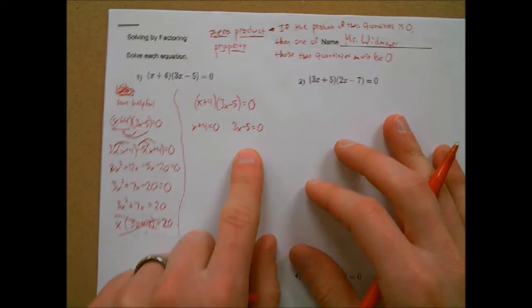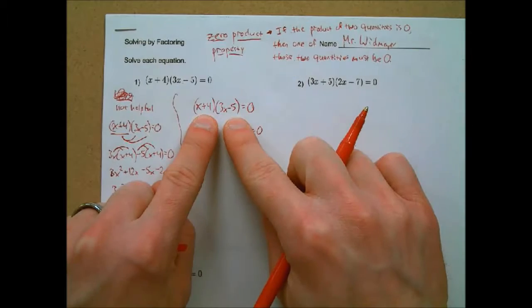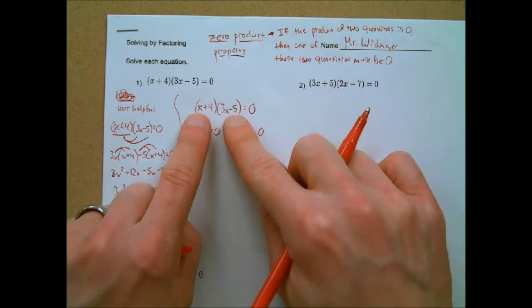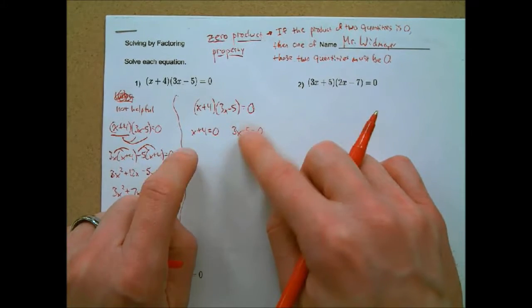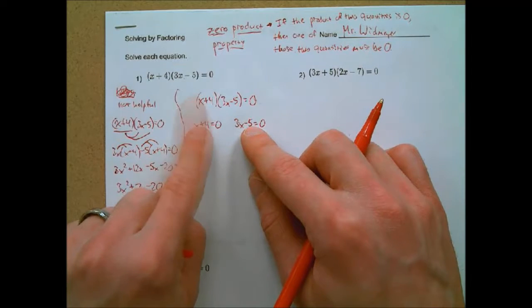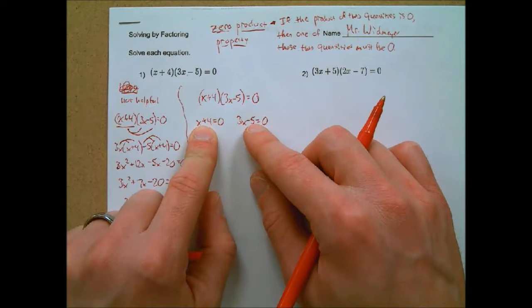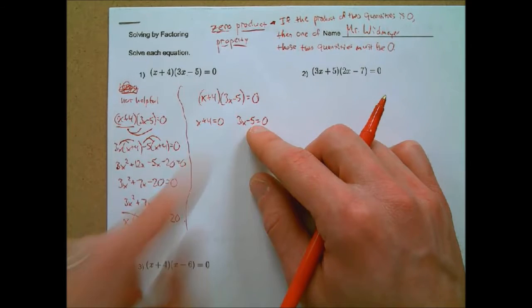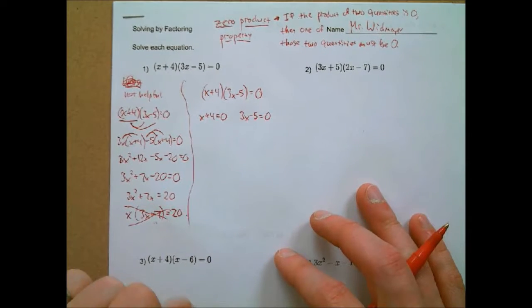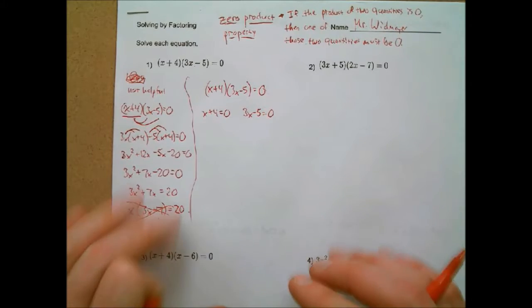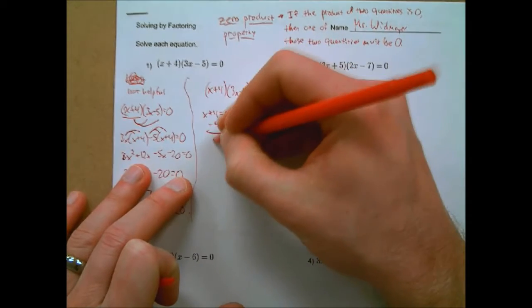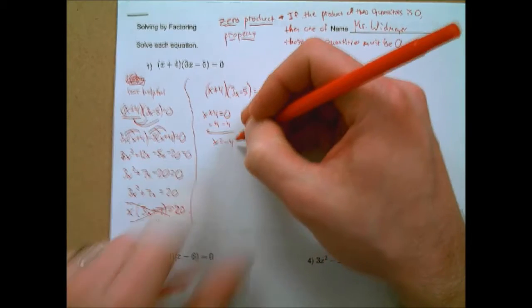Okay? We've taken our two factors, and they both could equal 0 to make this equation true. So either this is true, or both could be true as well. So, Mark, if x plus 4 equals 0, what do we need to do here to solve for x? You gotta subtract 4 on both sides, right? Minus 4, minus 4. And so we're left with x equals negative 4. So there's one of our possible solutions.